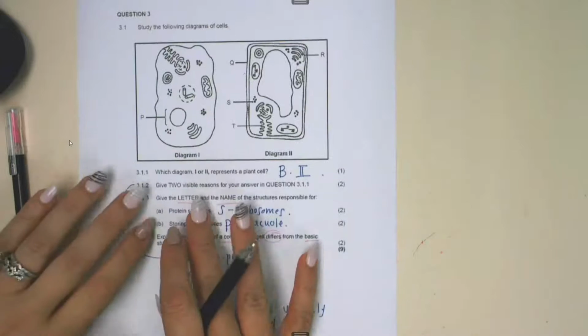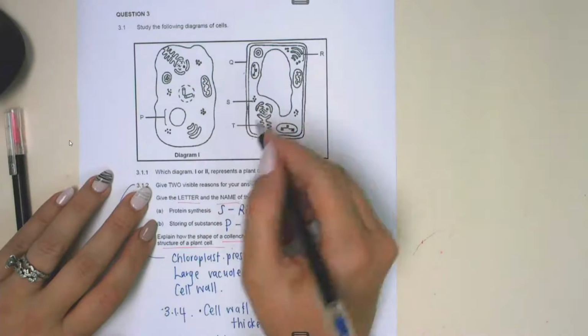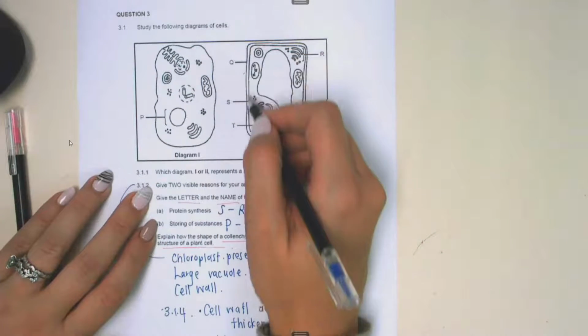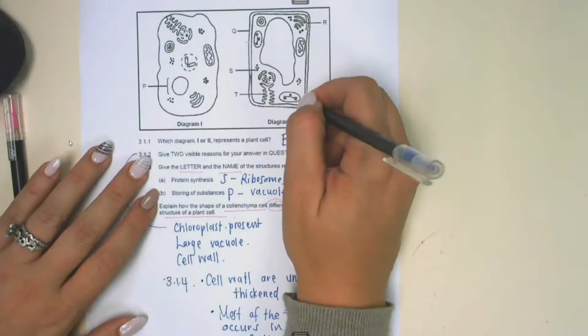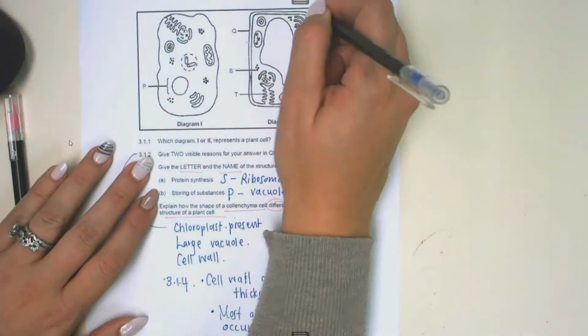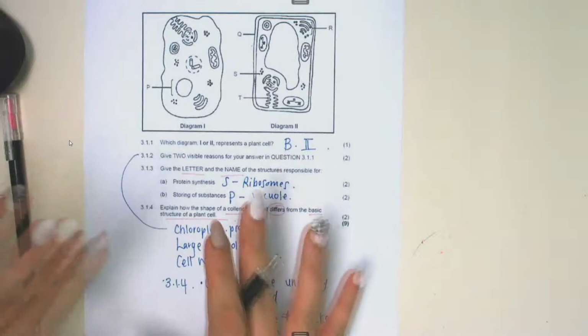So please remember that the cell walls were unevenly thickened, and most of the thickenings were at the cell wall corners. That was question 3.